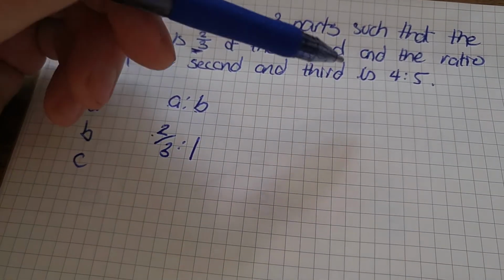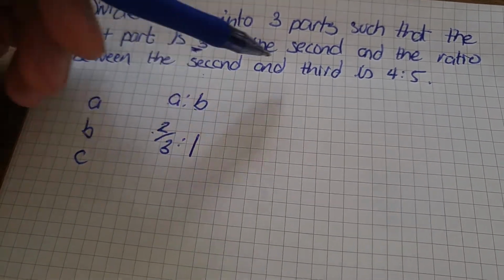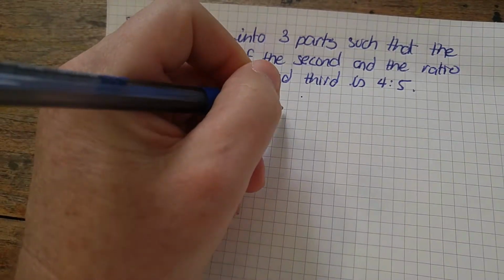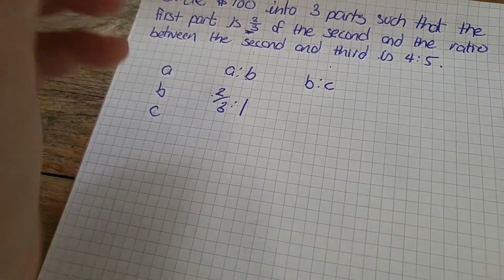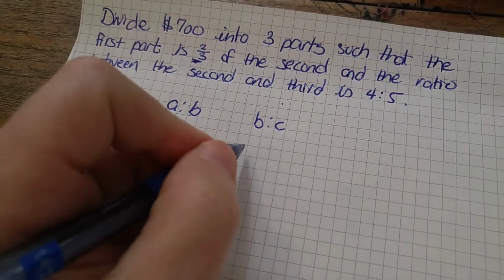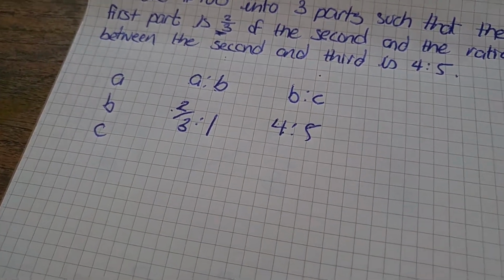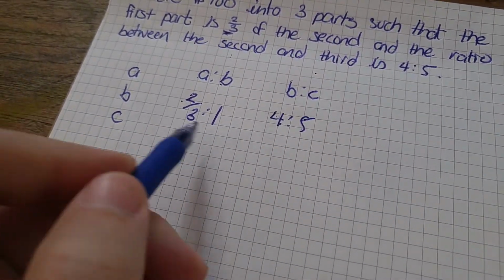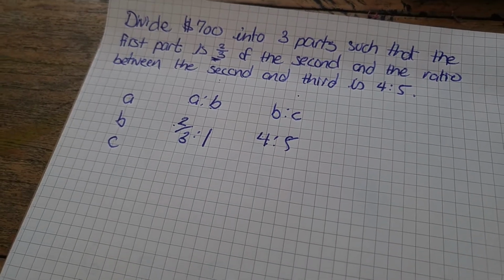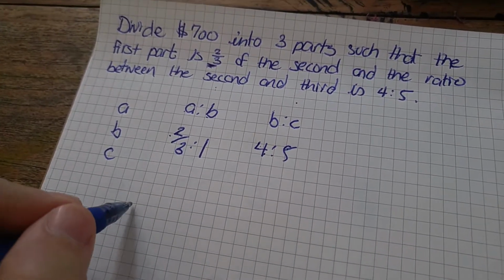The second ratio we get is between the second and the third, so between B and C, and that ratio is 4:5. So when we have these 2 ratios, it's really easy to draw a couple of triangles to help solve.